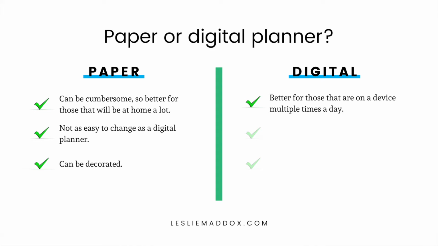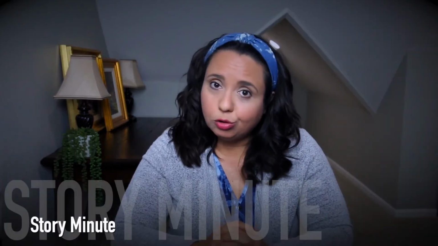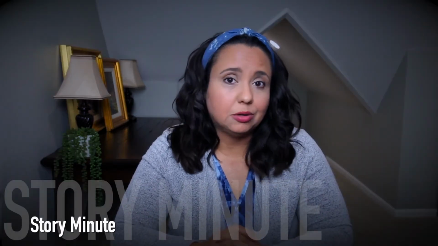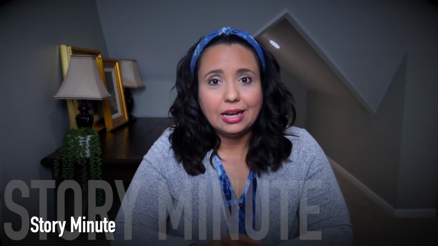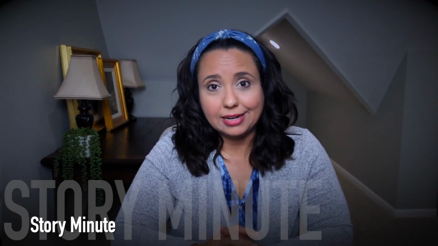You need the right tool for the job, because it doesn't matter how beautiful a hammer is if you need a screwdriver. Digital planners work for people that, first and foremost, will be on their device multiple times a day. If you don't spend time at a computer or on a tablet, it'll be out of sight, out of mind. I ran into this problem in my first years as a stay-at-home mom. I'd spent 13 years in the computer industry, so I was on a computer pretty much all day. I lived by my Google and Outlook calendars.